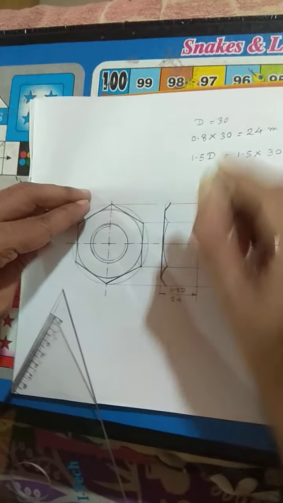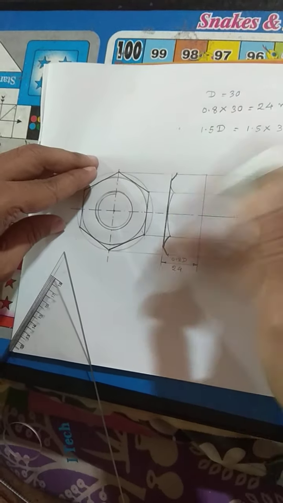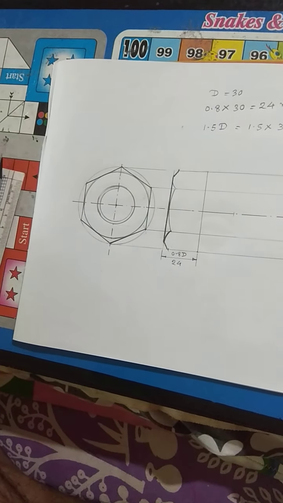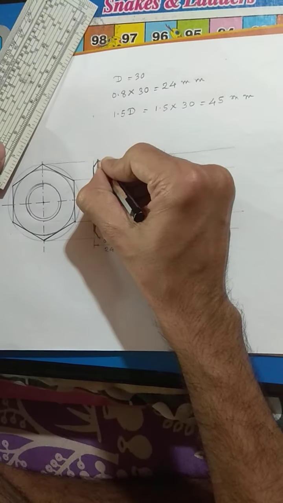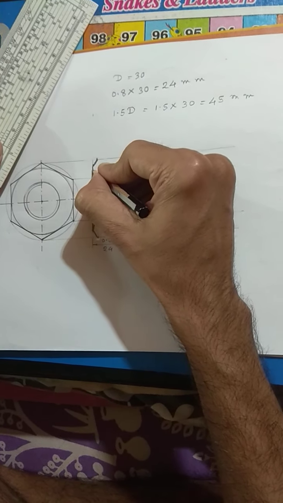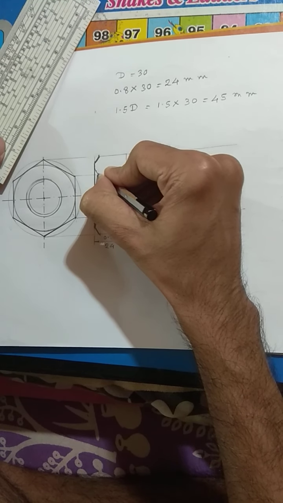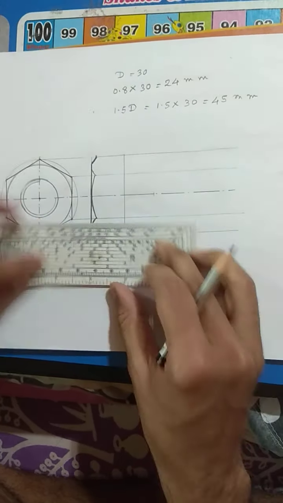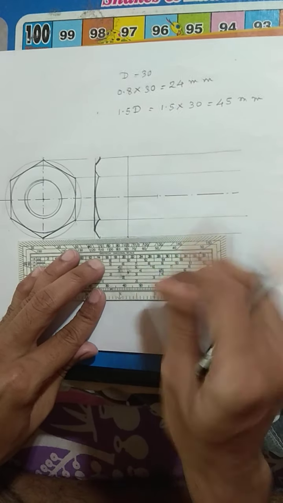Okay, you can erase these corner points, because they are unnecessary. So this is the final view of our curves. Again I am saying this will be dark and this part will be dark.